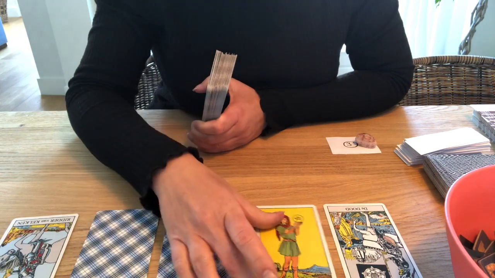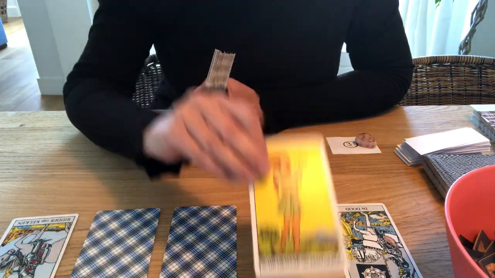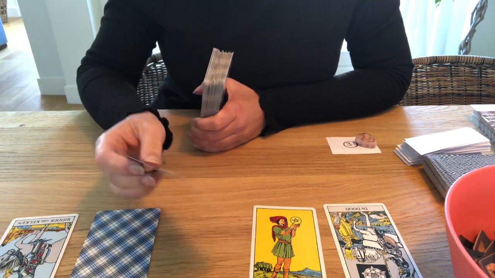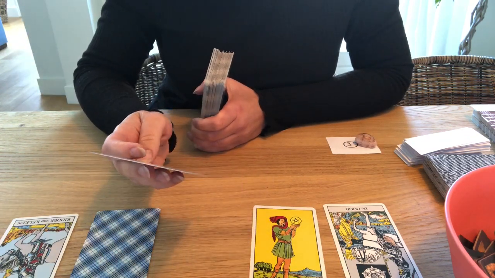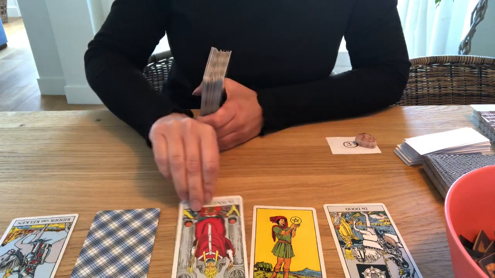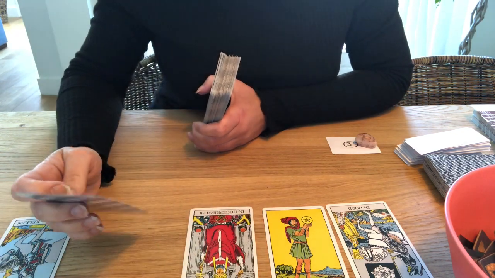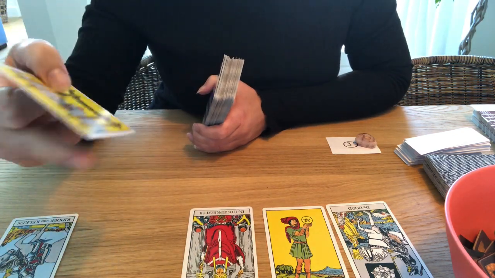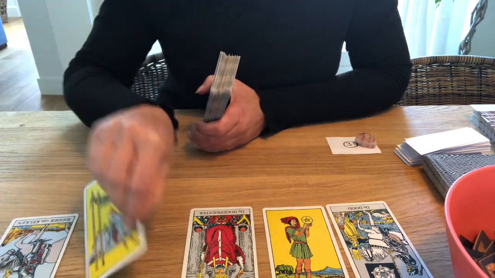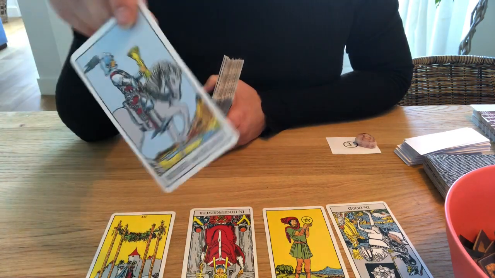So we have the Death. We have the Page of Pentacles, reversed. We have the Hierophant. The Hierophant. We have the Four of Wands reversed. And the Knight of Cups.